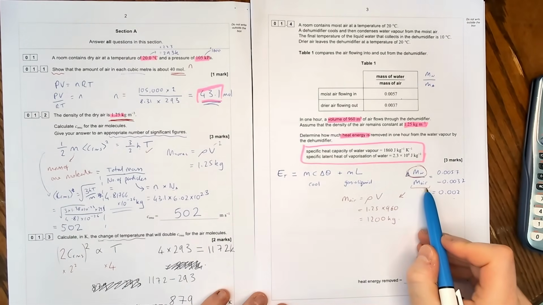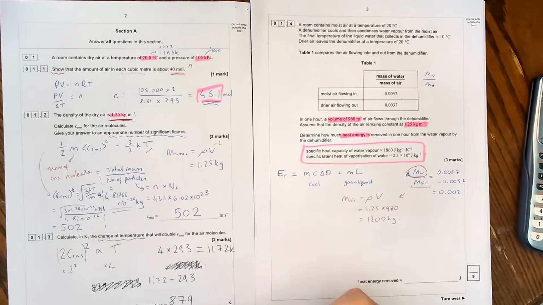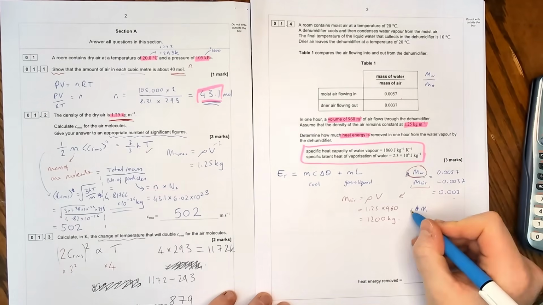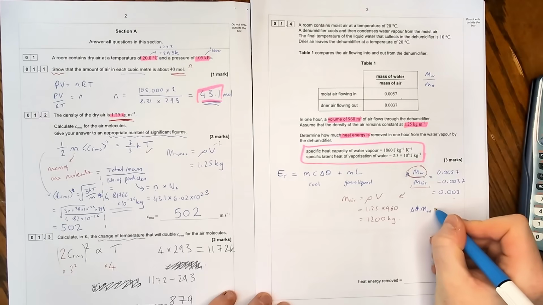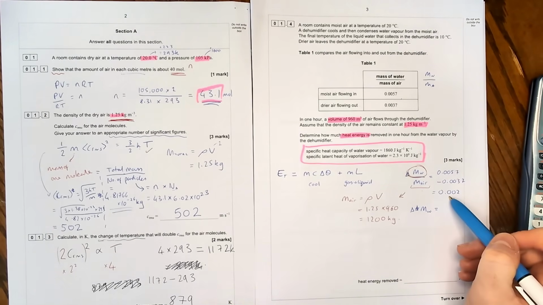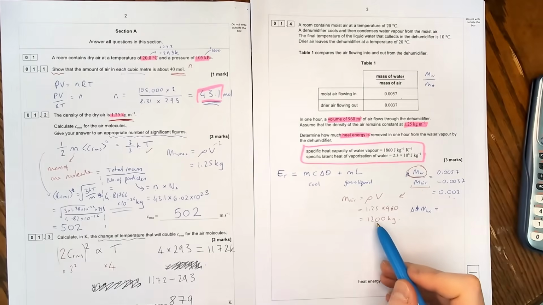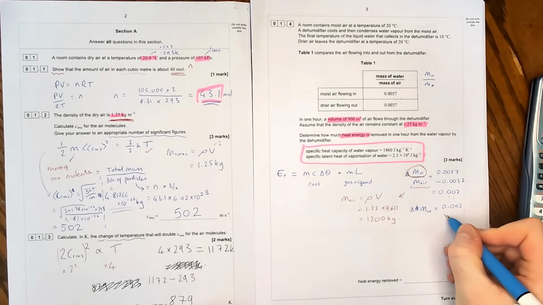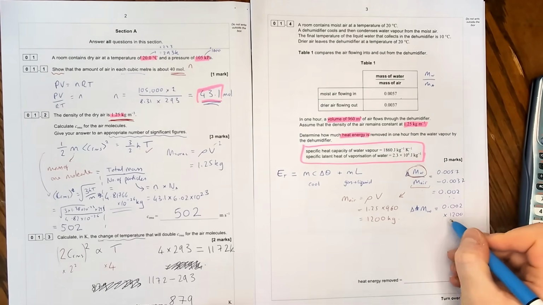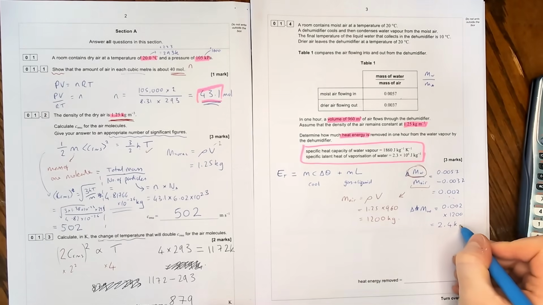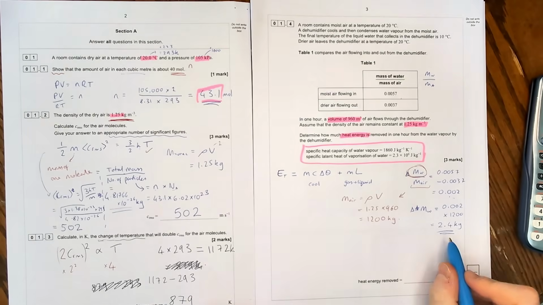Then we use this equation up here, and we say, all right, for the change in mass of water, basically. I should put the delta in there, shouldn't I? We're going to have the ratio of those two divided equals 0.002. So if we times that by the mass of the air, we are left with our mass of water. So that times 1,200 equals 2.4 kilograms. Okay, so that's our mass of water.